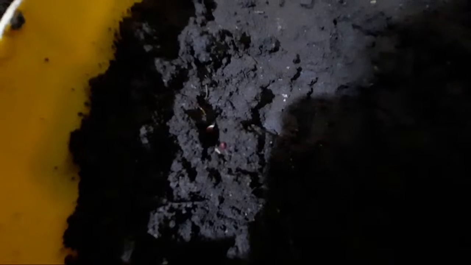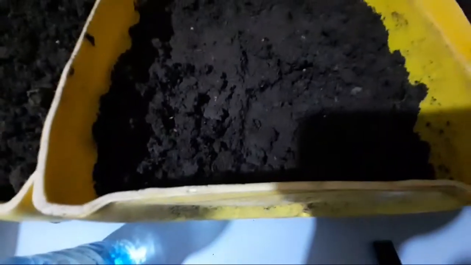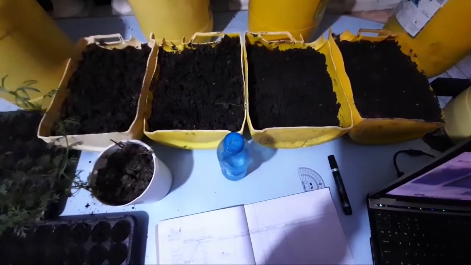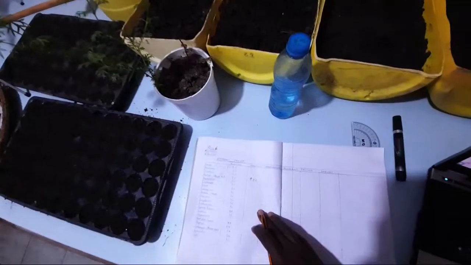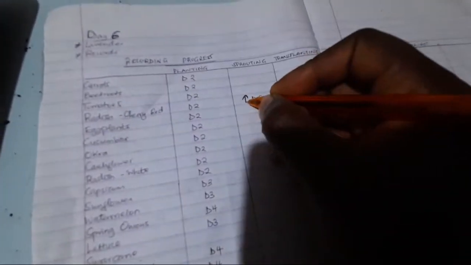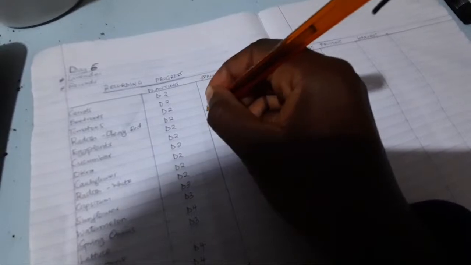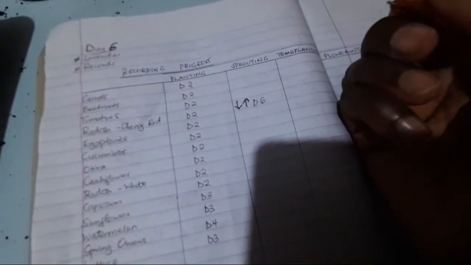Then I'm thinking the seeds that have come up are this color. I have to confirm this color, whether it is the cauliflower or the white radish. Then also, Jimama says you can draw one up and one down. Okay. So the up arrow should stand for sprouting, and going down should stand for germination, yeah?